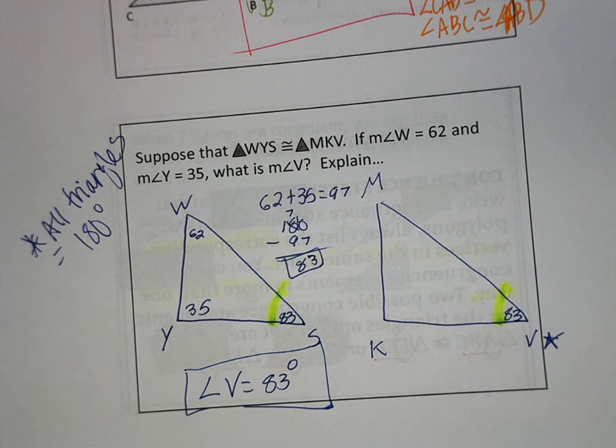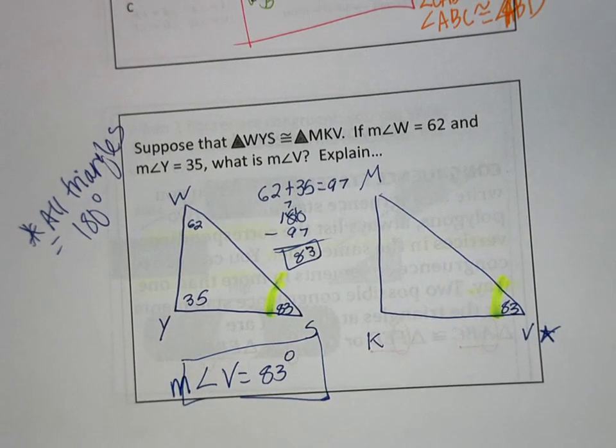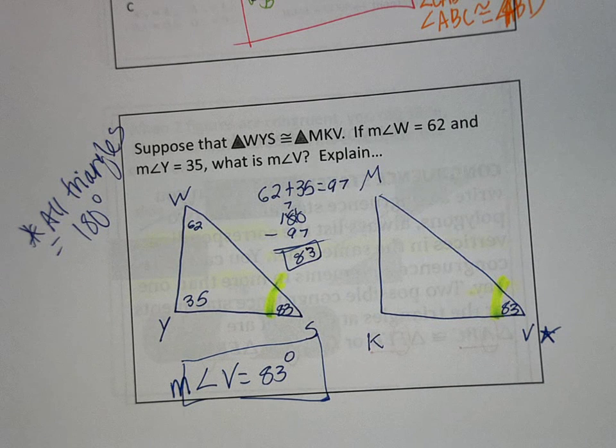So Bryce added 62 plus 35. He got 95. Or sorry, not 95, 97. And then he took 180 and subtracted 97 to get an answer of 83. So the correct answer, and I like how he put, I might even add just, measure of angle V equals 83 degrees. Make sure you're very good at labeling your work, okay? Any questions? Very nice, thank you, Bryce.